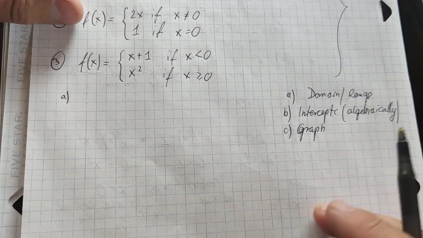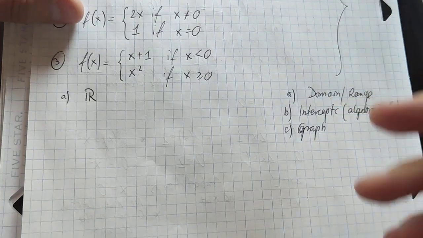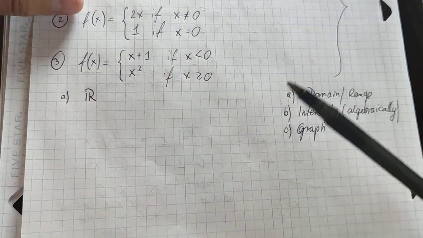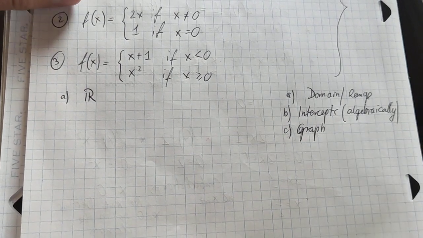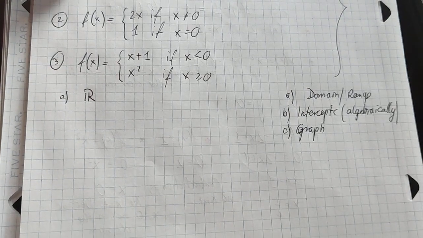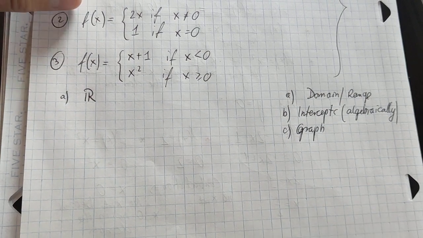And there's no breaks, the x's are not restricted in any way. Okay, so all real numbers for domain. So for range, let's wait and see how the function looks.